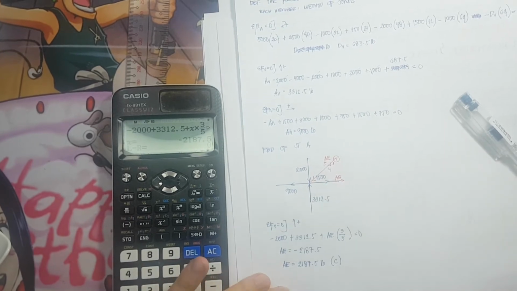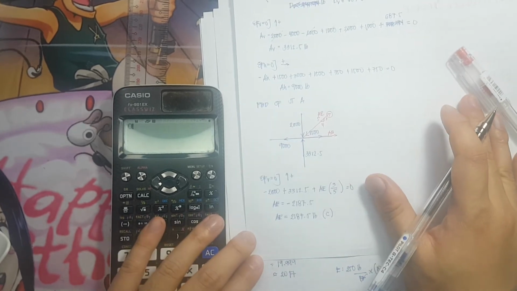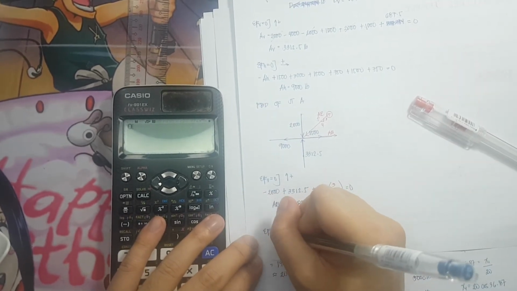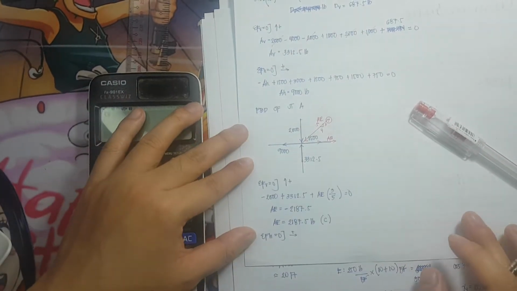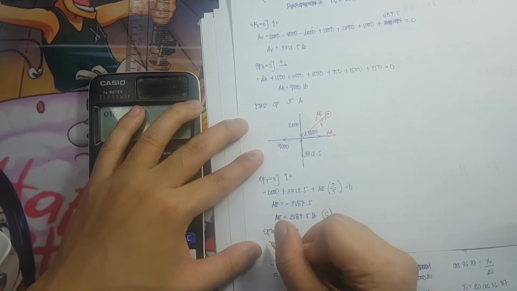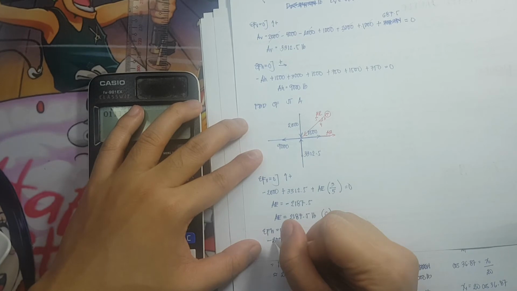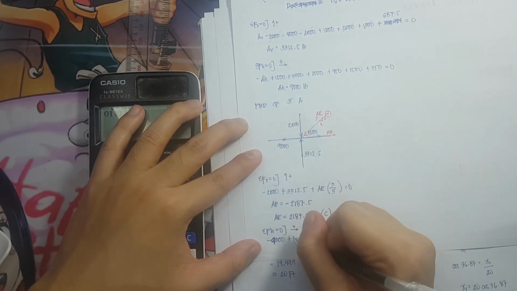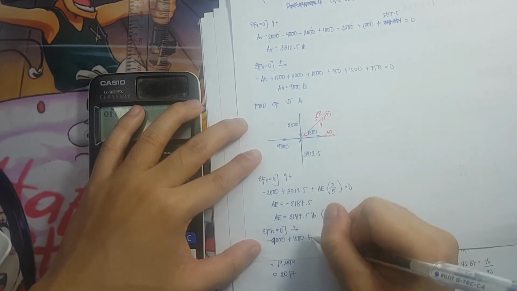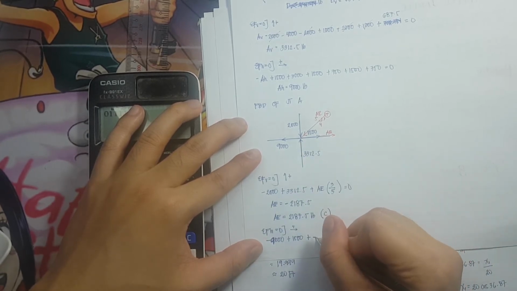For AB, summation of forces horizontal is equivalent to 0. All forces towards right should be positive. So we have negative 9,000 plus 1,500 plus AE.